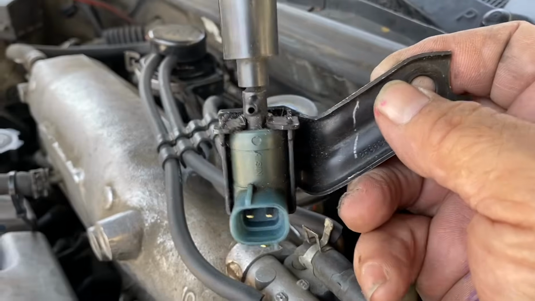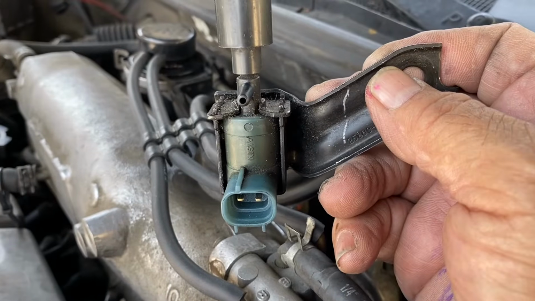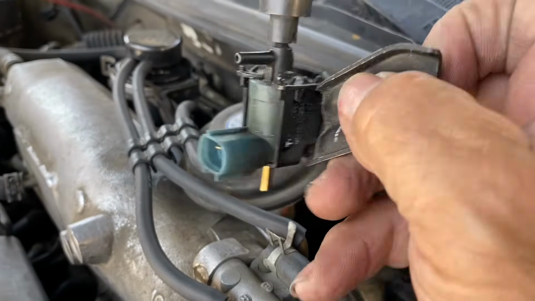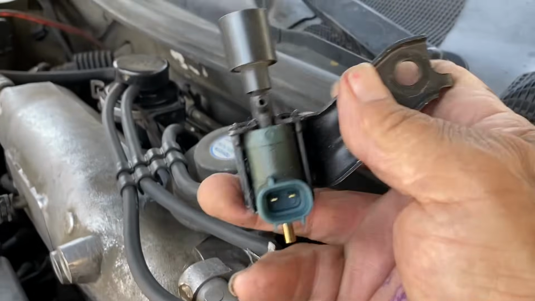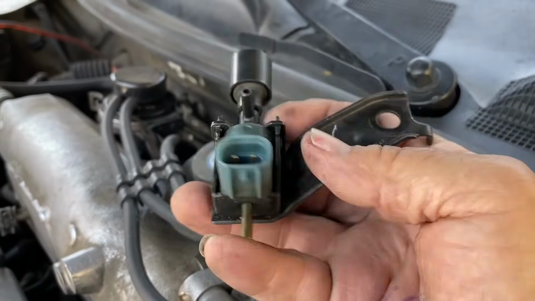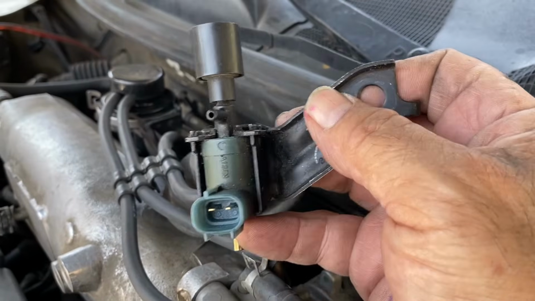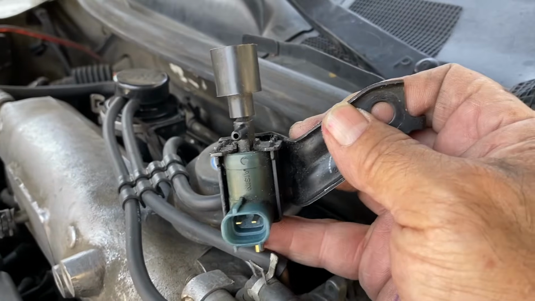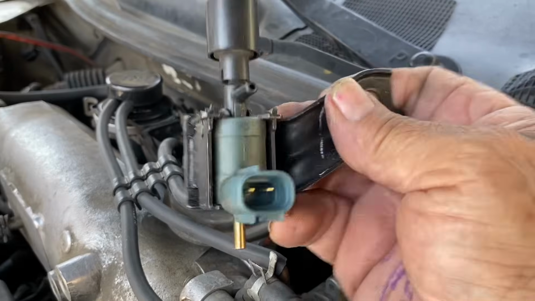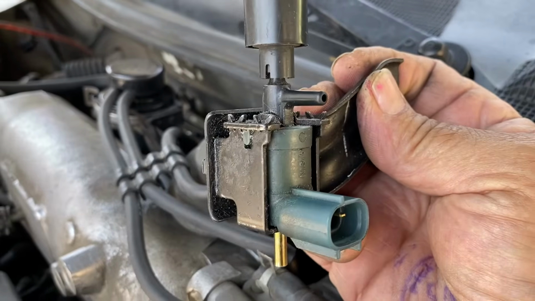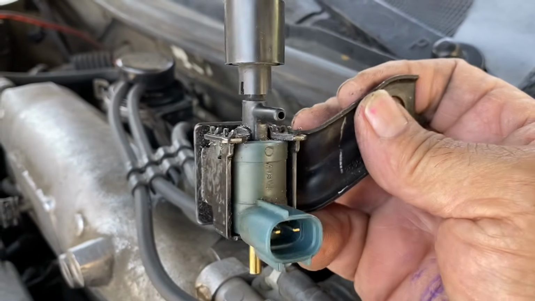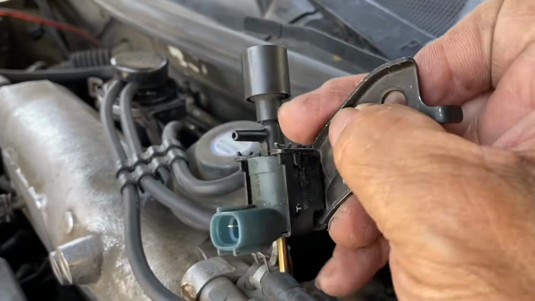So again, if you get that code P0401, this is a culprit right here. If you change this, it's pretty much going to take care of your check engine light. When I changed this, I reset it, and my check engine light didn't come back on. It went and smogged the car.